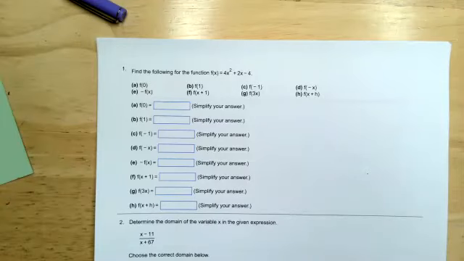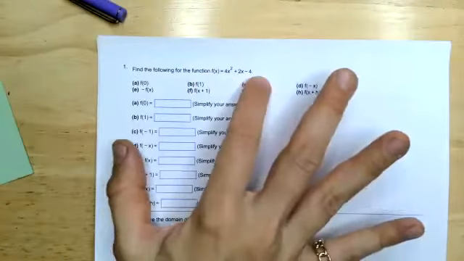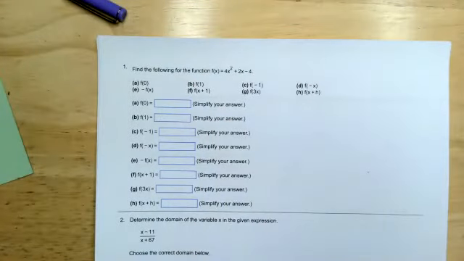The study guides are so long because I want to make sure that I cover everything that might show up on the exam. But as you know, the exams are not as long as the study guides. So number 1 asks to find f of 0, f of 1, f of negative 1, f of negative x, negative f of x, f of x plus 1, and f of 3x, and f of x plus h for the function 4x squared plus 2x minus 4.